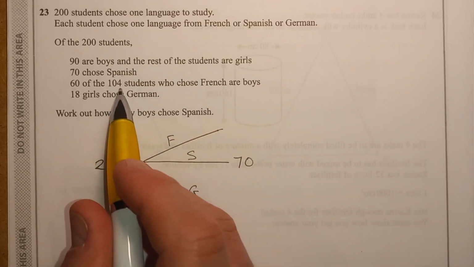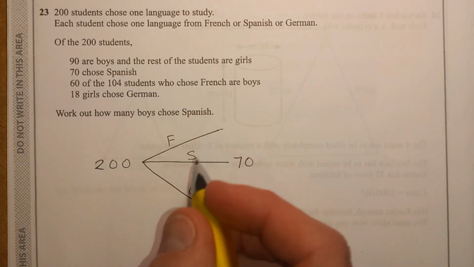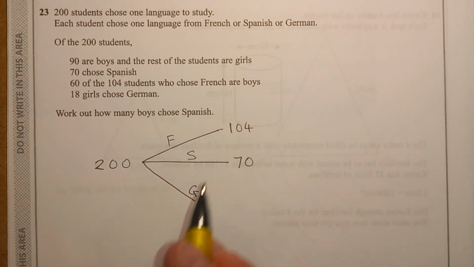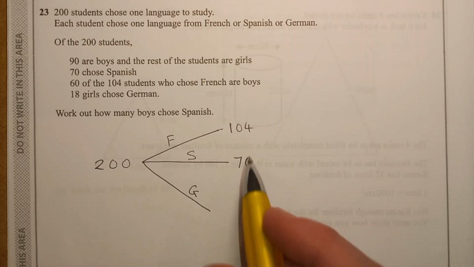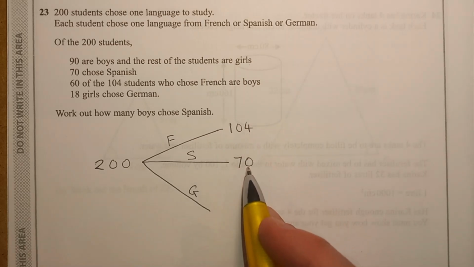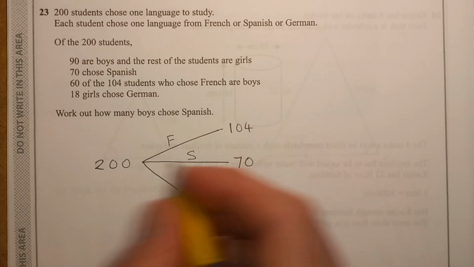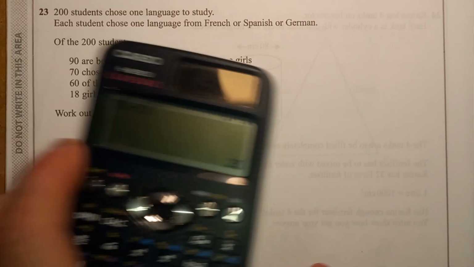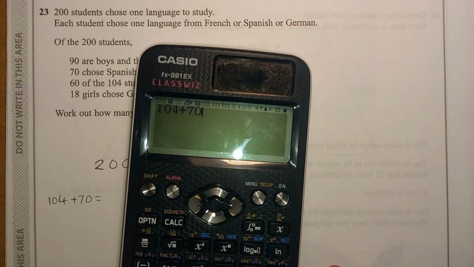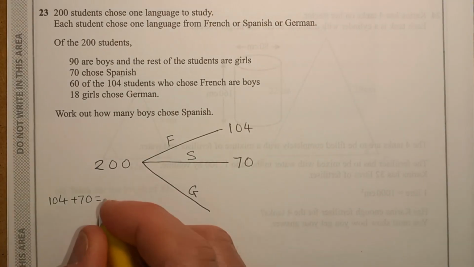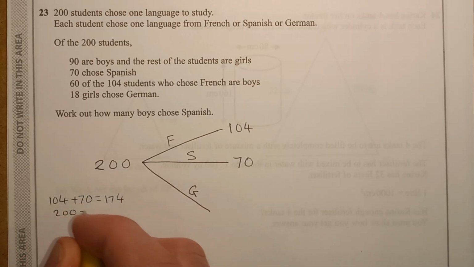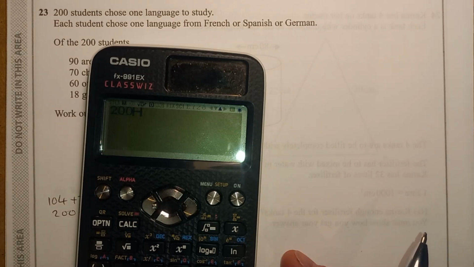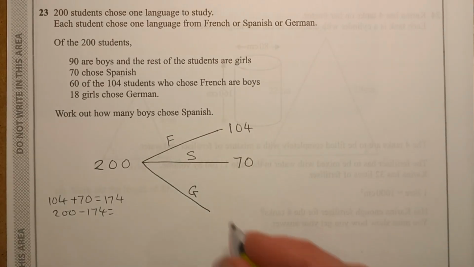60 of that 104 students who chose French are boys. So 104 chose French. We're not worried about the boys and girls yet. But if we know 104 chose French and 70 chose Spanish, well, if we add those two together, we get 174. And if we take that away from 200, we'll find out how many chose German, which is 26.